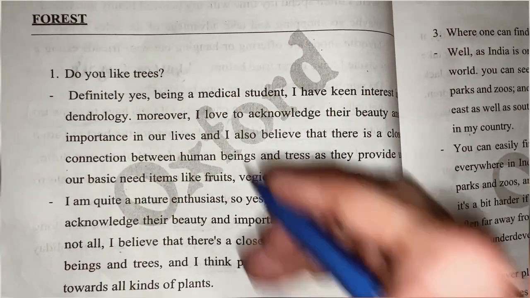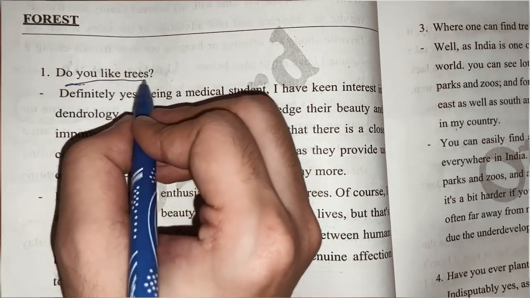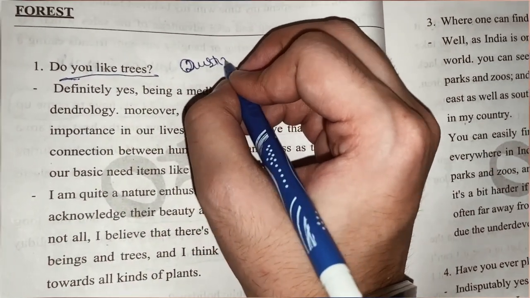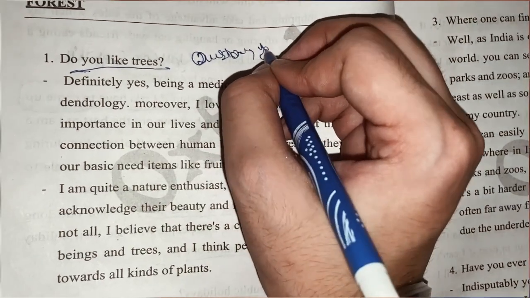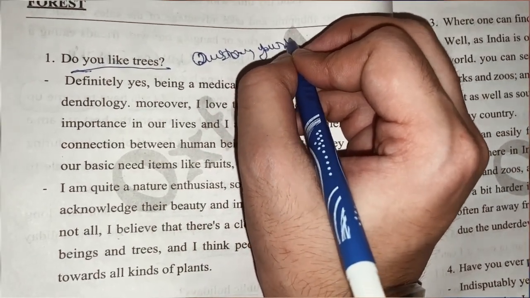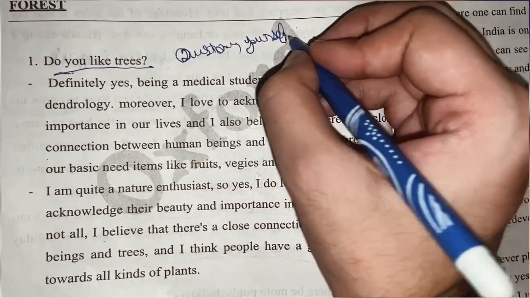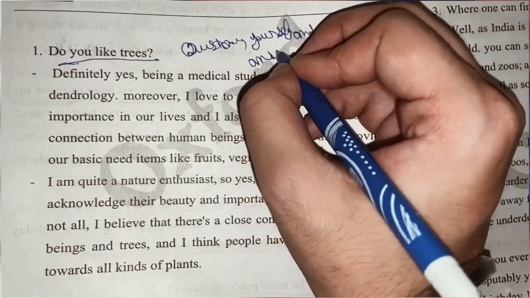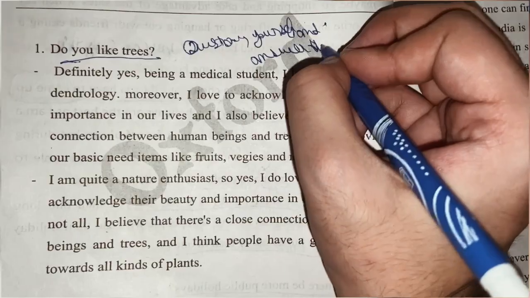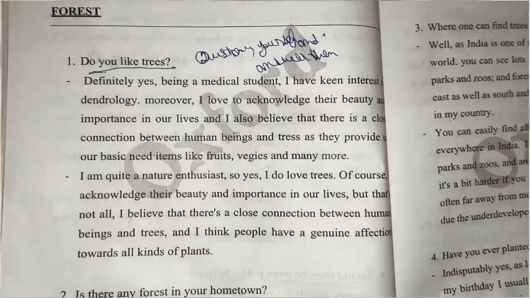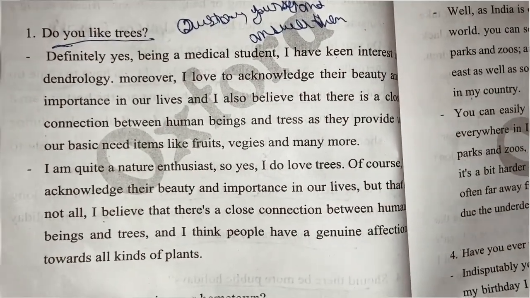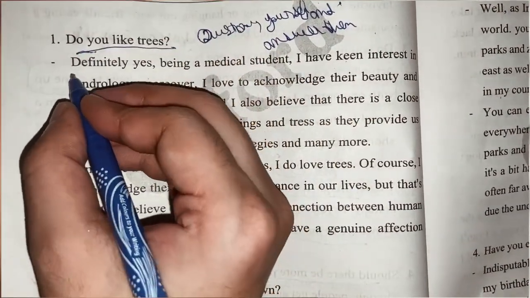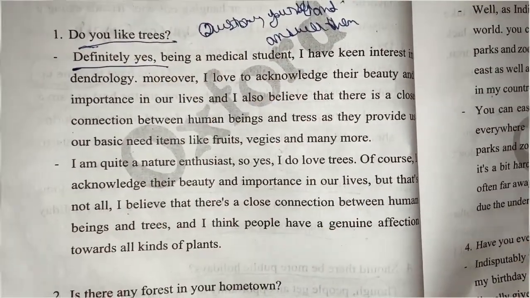Okay guys, so these are about the question: do you like trees? So you will say definitely yes. Being a medical student, I have also question yourself and answer the questions. I have an interest in dendrology. Moreover, I love to acknowledge their beauty and also importance in our life.